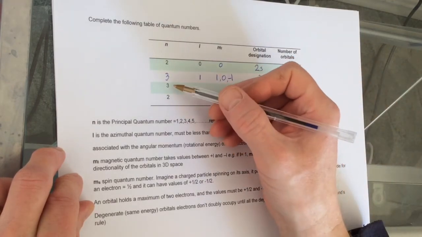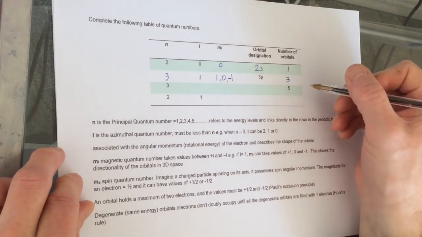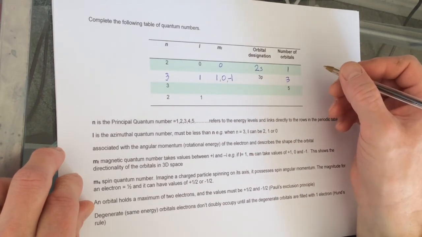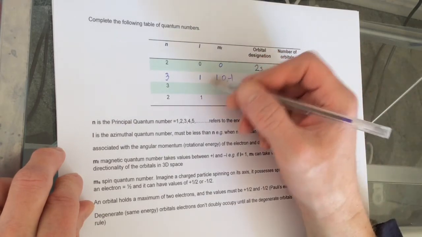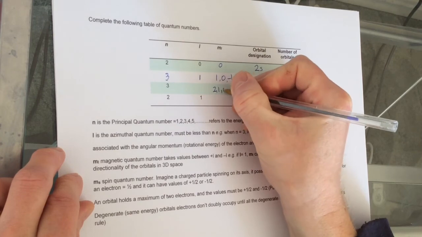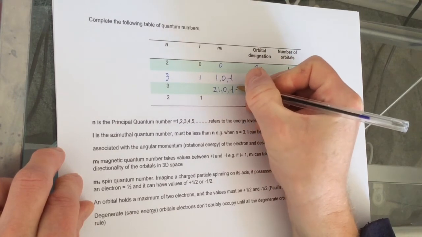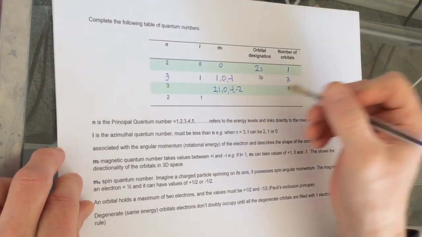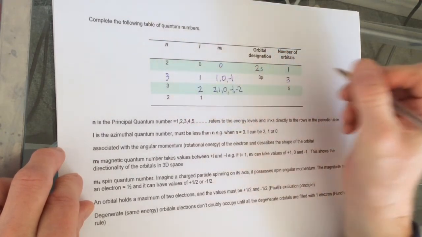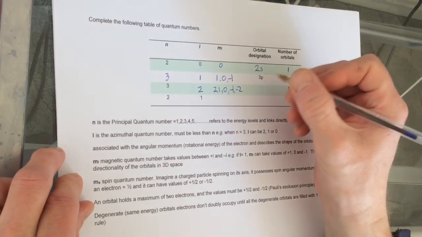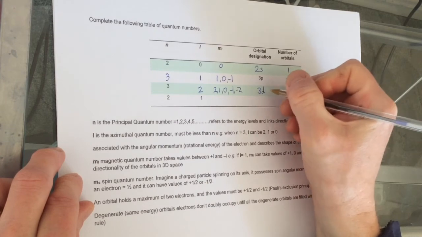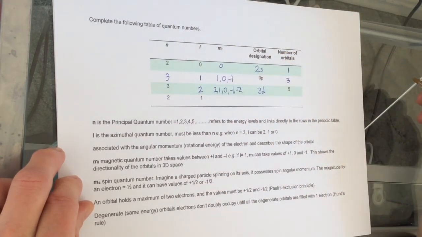The next one has n equals 3 given, and it says there are 5 orbitals. So remember, the only way we can get 5 orbitals is when L equals 2, and therefore ML is 2, 1, 0, minus 1, minus 2. So that tells us that L equals 2, and therefore the designation is going to be 3D. So D equates to L equals 2.